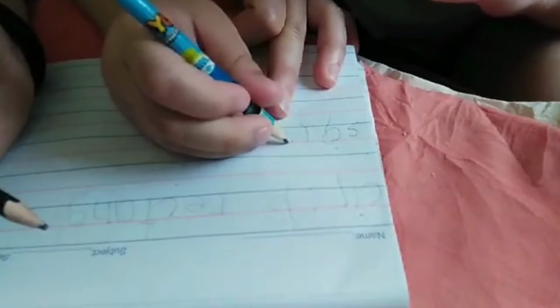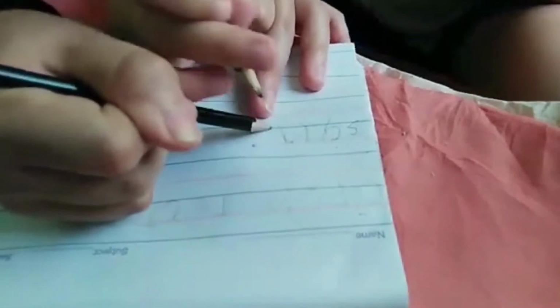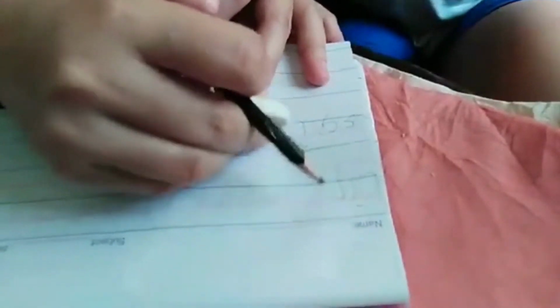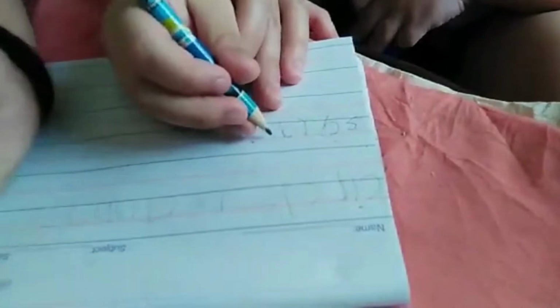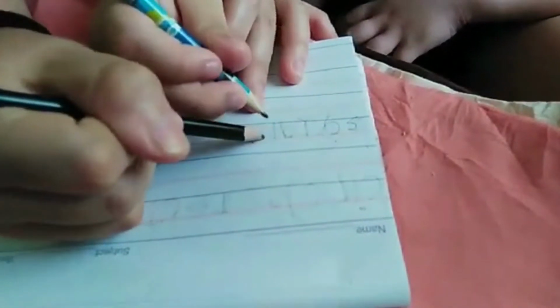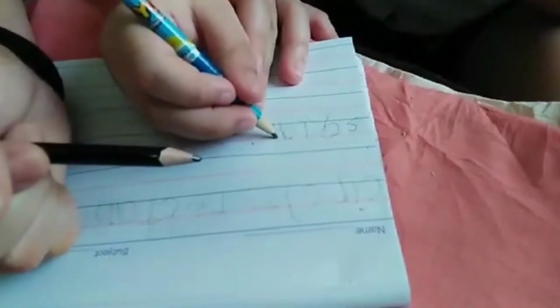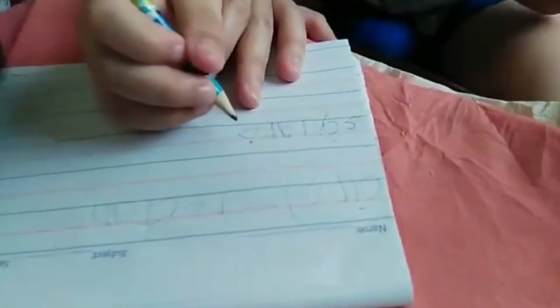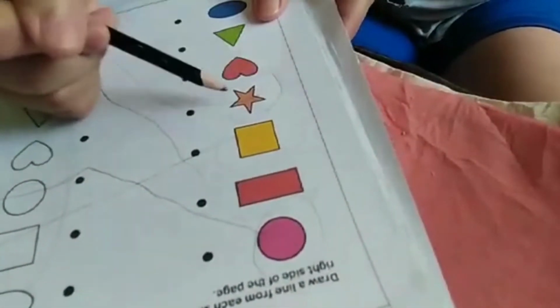A. Then line. Good. Then R. Dylan. Letter R. Let's do it again. Go. R. Then curved line. Then E. Very good. Next. What shape is this? Very good. Sige.